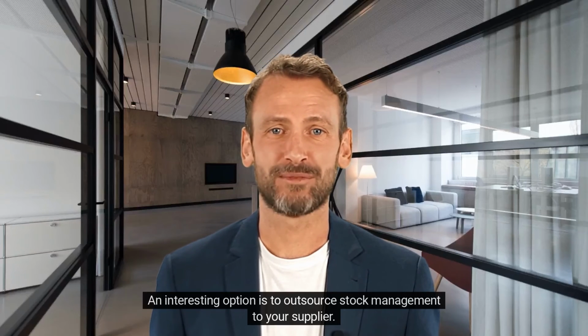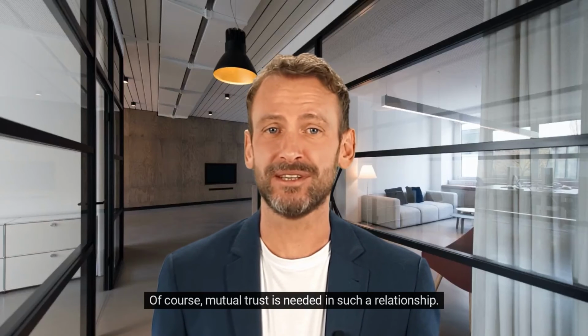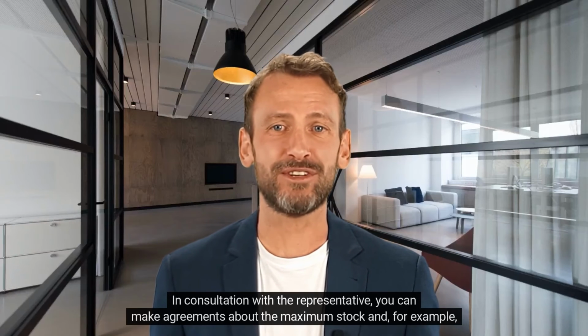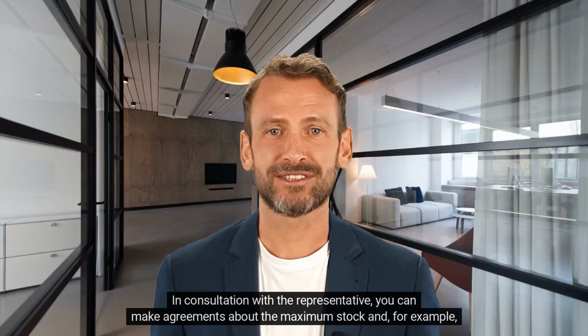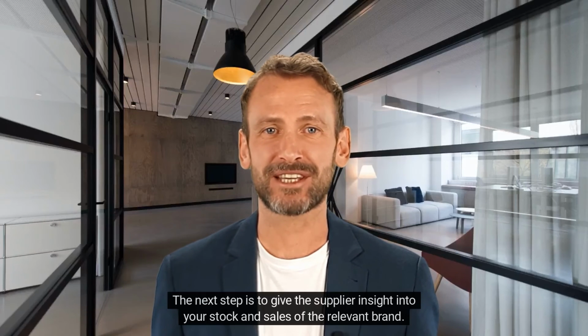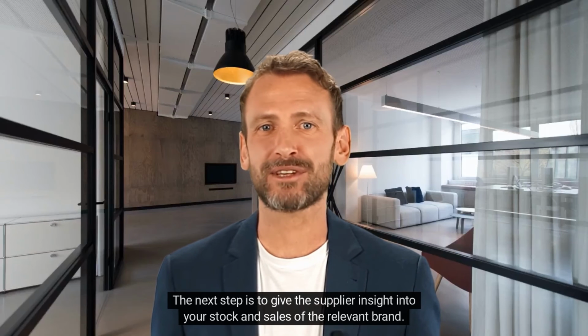An interesting option is to outsource stock management to your supplier. Of course, mutual trust is needed in such a relationship. In consultation with the representative, you can make agreements about the maximum stock and, for example, payment arrangements. The next step is to give the supplier insight into your stock and sales of the relevant brand.